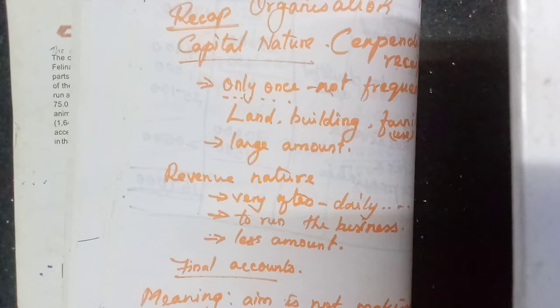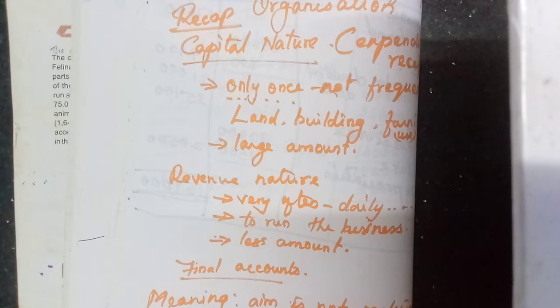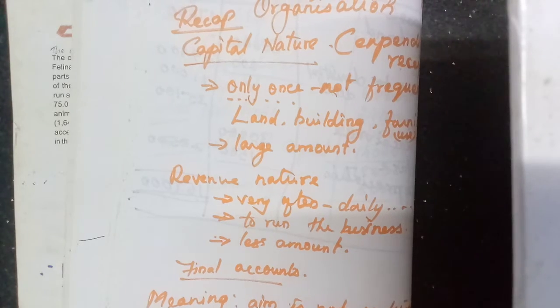It will start with the opening cash balance and end with the closing cash balance, cash balance and bank balance also.